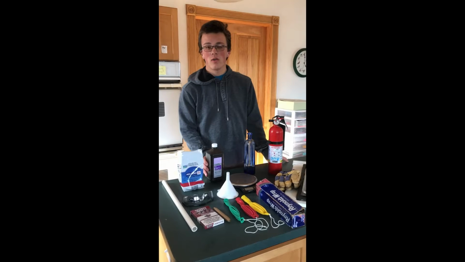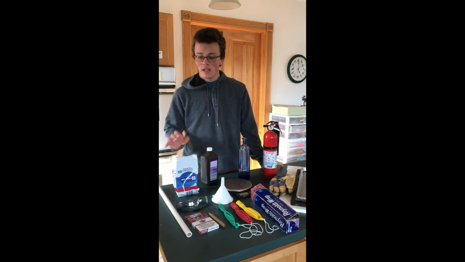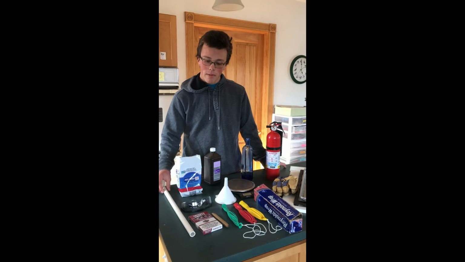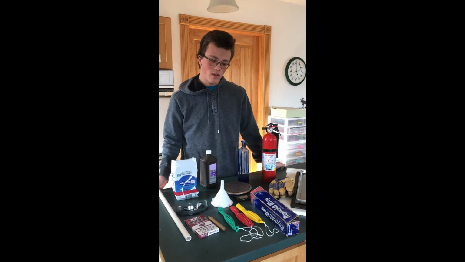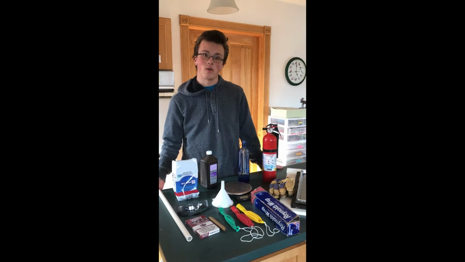What can you make with hydrogen peroxide, yeast, PVC pipe, cigars, and balloons? Well, you can make an aluminum cutting torch.